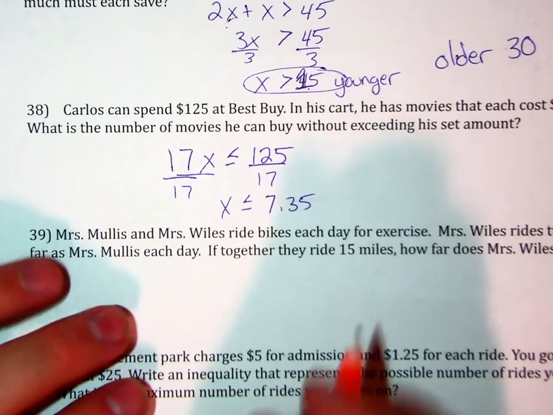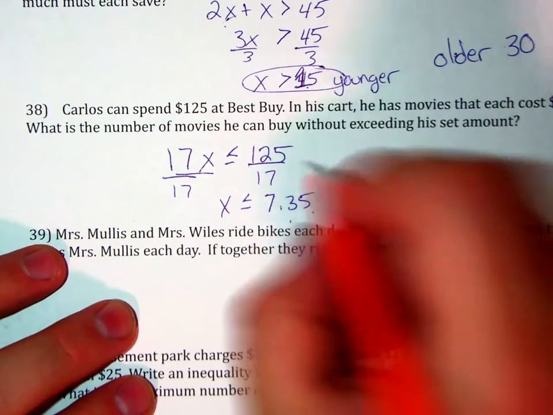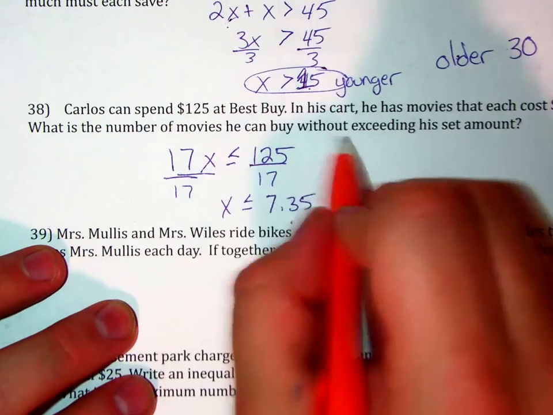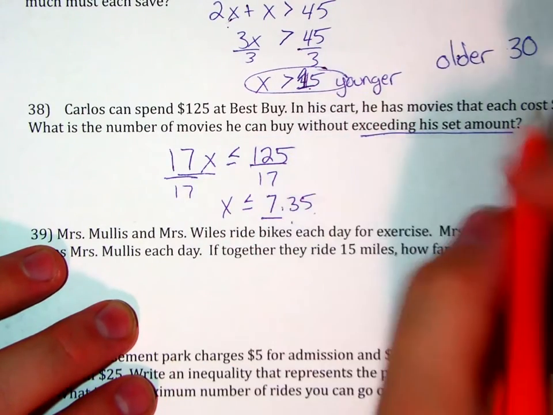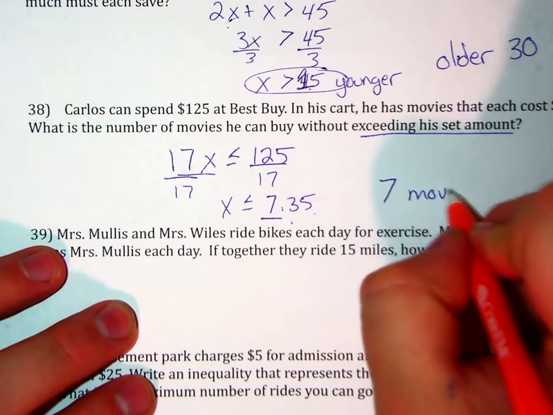Again, since you cannot buy 0.35 of a movie, we know that the maximum number of movies without exceeding his set amount would be the whole number value, so he can buy 7 movies.